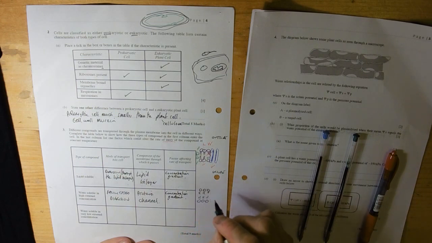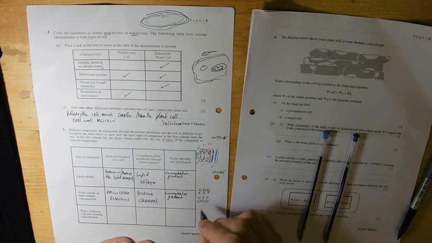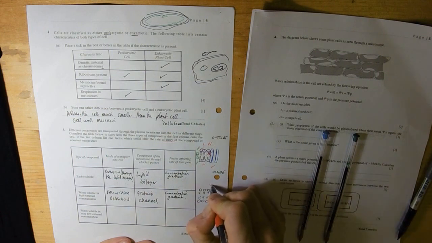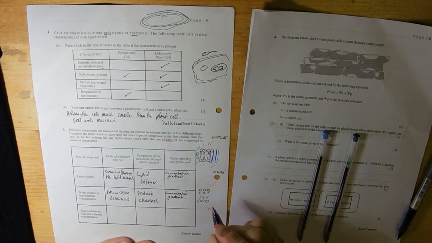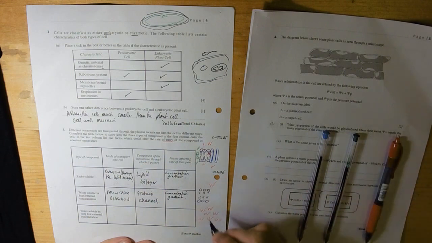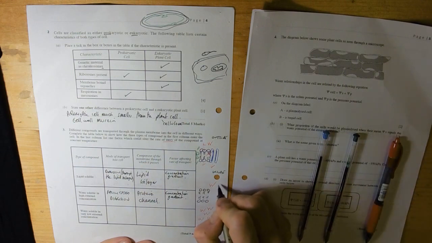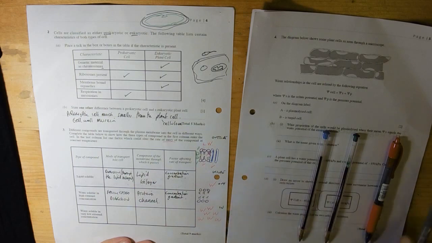section of membrane, and if we've got a water soluble compound, but it's actually at higher concentration inside the cell. So this is inside the cell, that's outside of the cell.